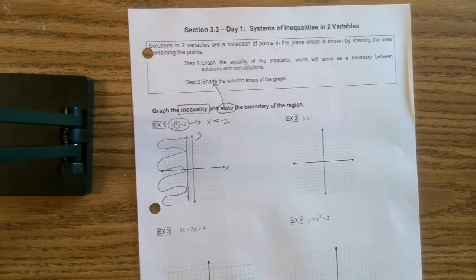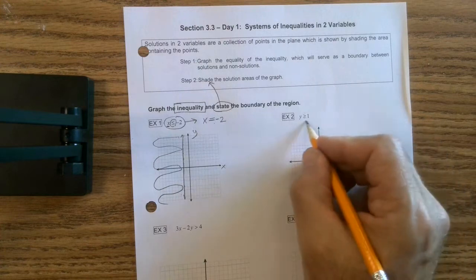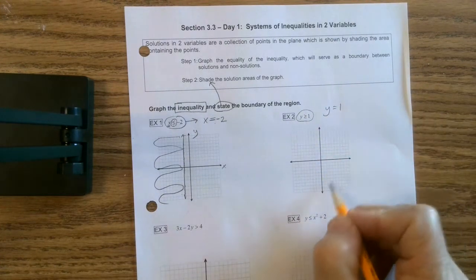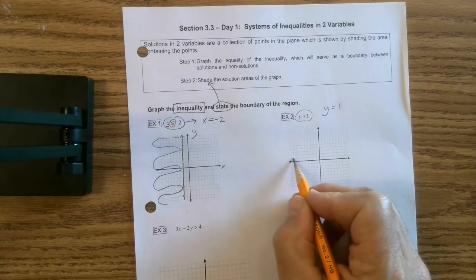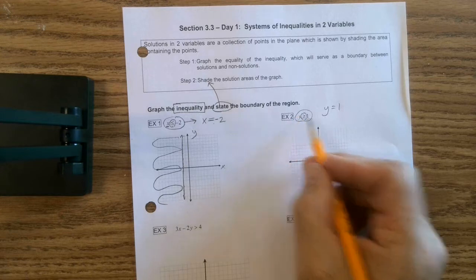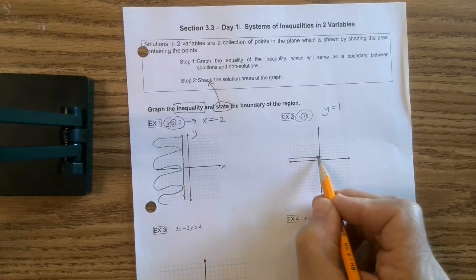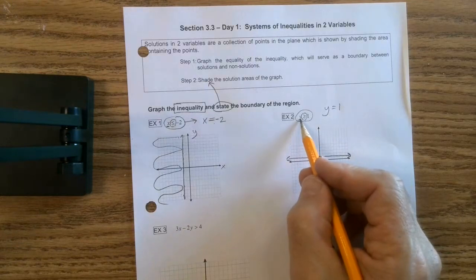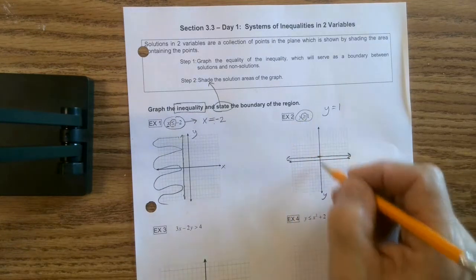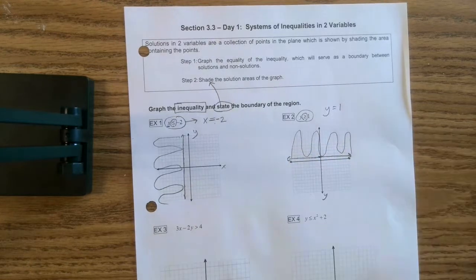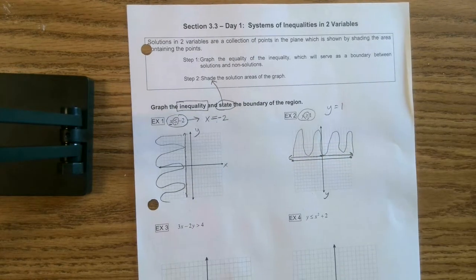Okay? So now let's go to this guy. Think of this as y equals 1, which I taught you in the pre-lesson. It's going to cross the y-axis right at 1. Now, because it's greater than or equal to, I can immediately go to the solid line. And then if I think, okay, what's greater than 1 on the y-axis? That would be everything above y equals 1. So far, so good.